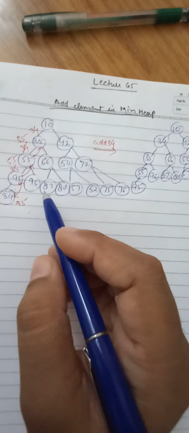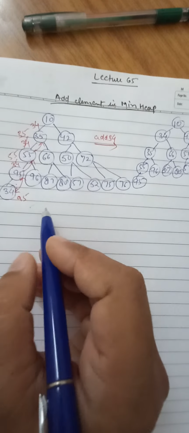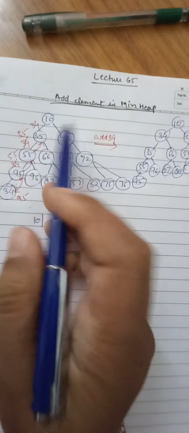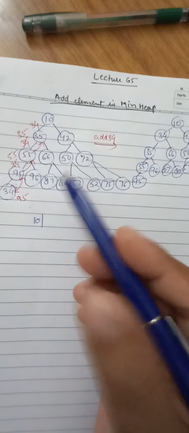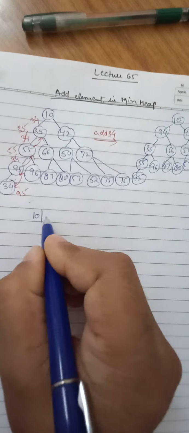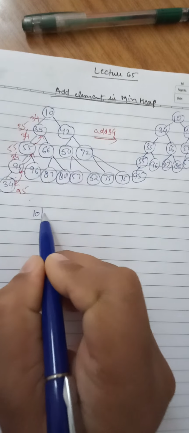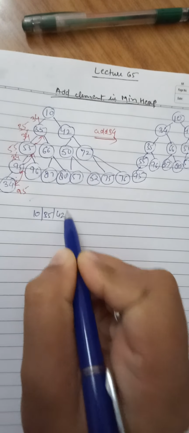Now let's see how we can add in the array form also. We start from the root. So 30 is the root, the left child is 35 and the right child is 42.